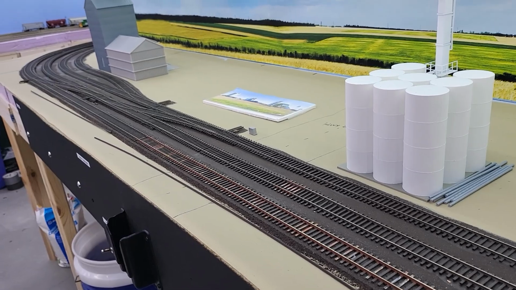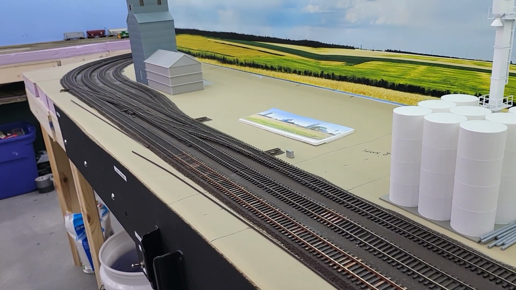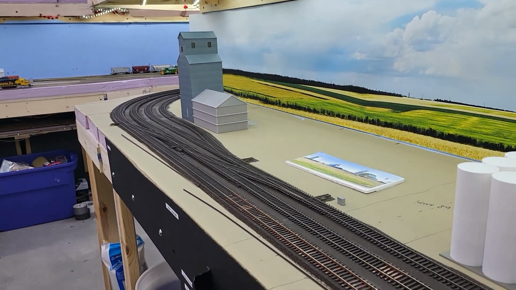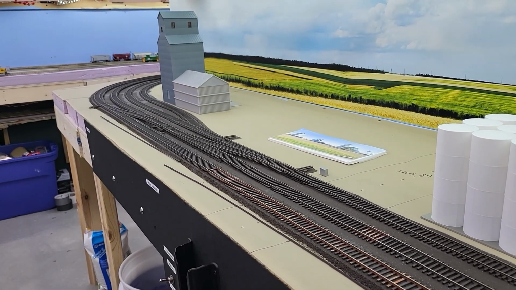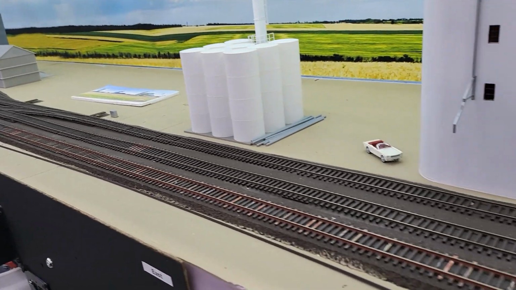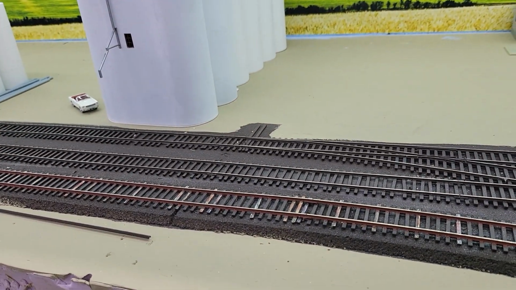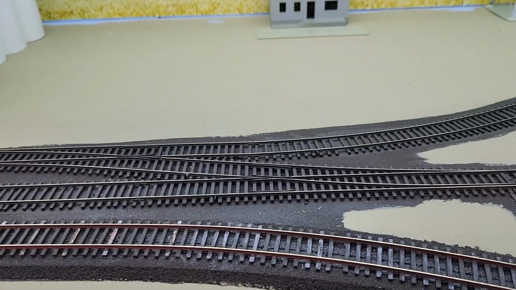because at some point the engine is going to have to switch ends, right? It's going to have to be able to head back to La Junta. And so to do that, it's got to be able to run around its train at some point. And so that's why this second track is the length that it is. And then I have this crossover at the end.